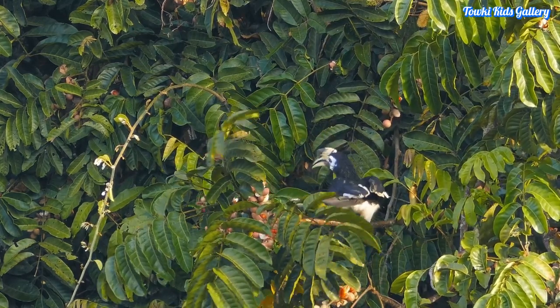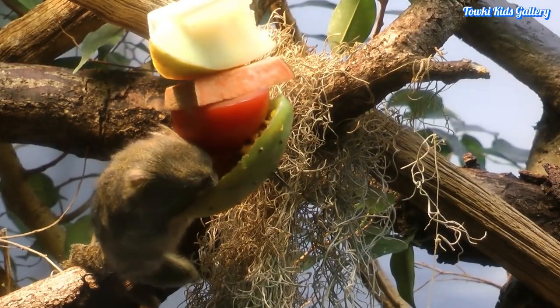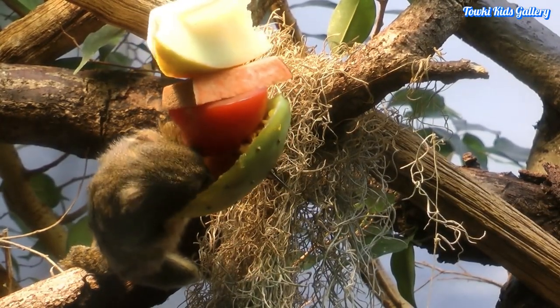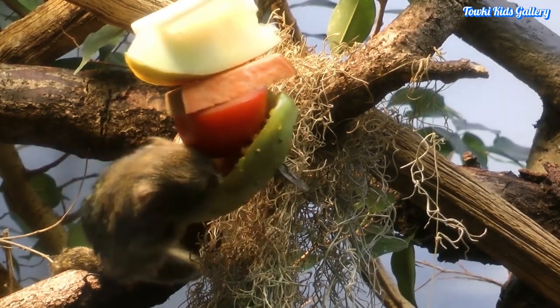What are the largest and smallest species of hornbills? How do hornbills interact with other bird species? What do hornbills eat in their natural habitat? How do hornbills help with seed dispersal in forests?